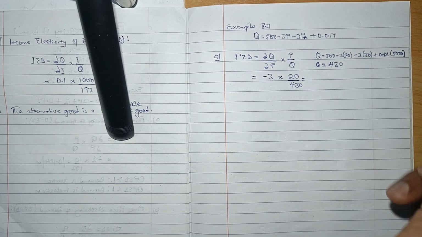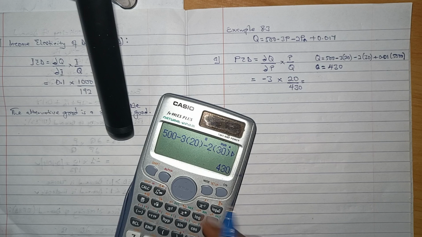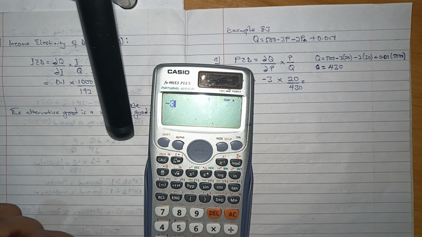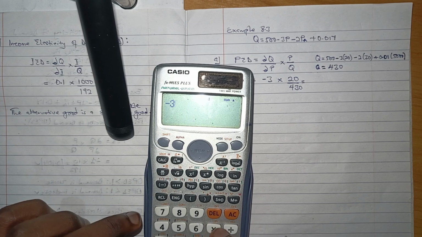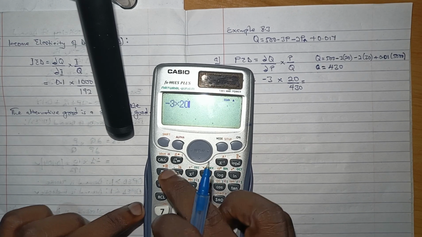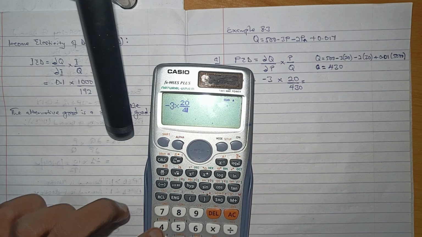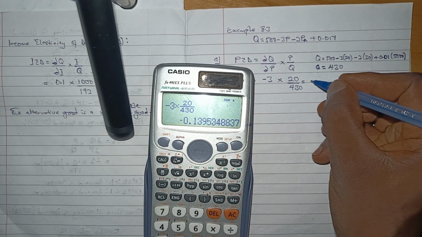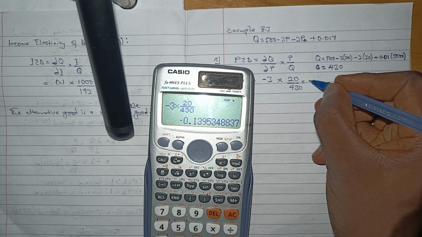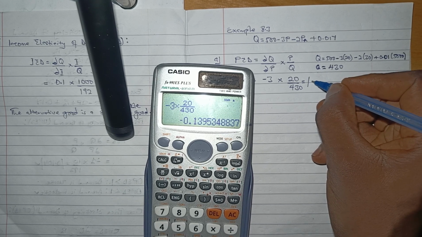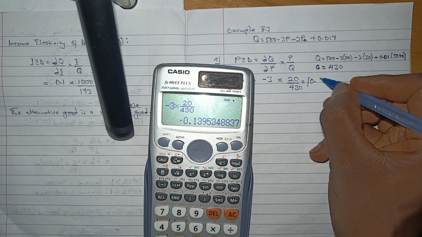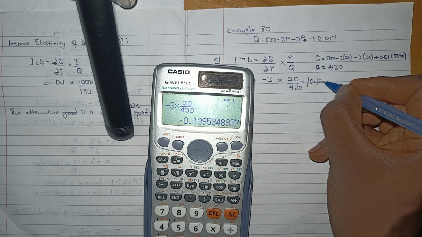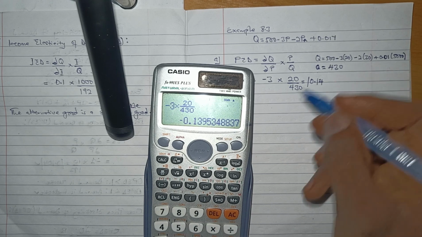So we punch that into the calculator. It's -3 times 20 over 430, and that gives us -0.13. I want the absolute version, so absolute 0.14.